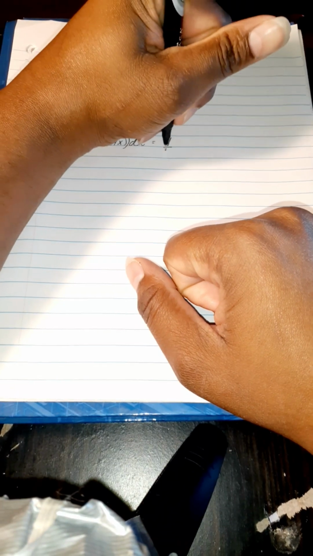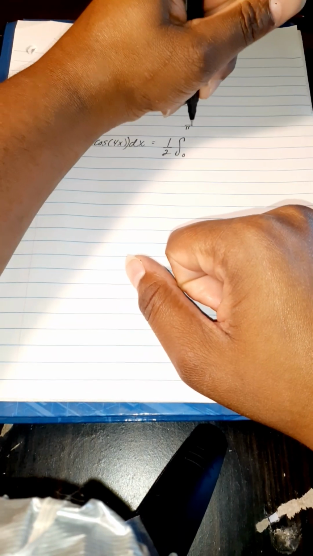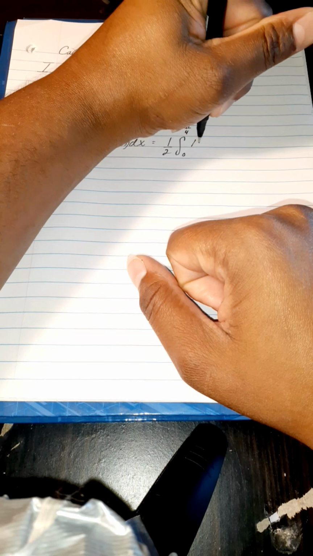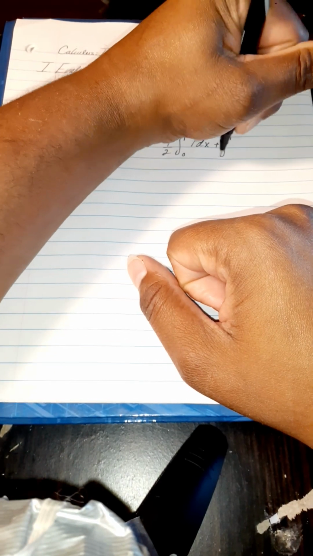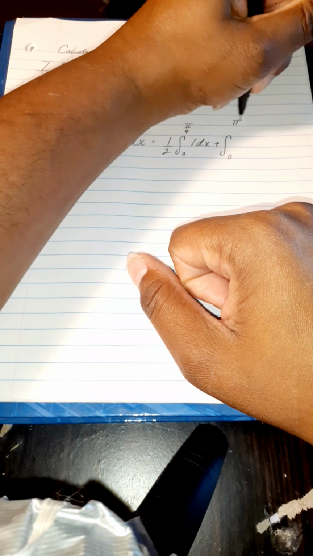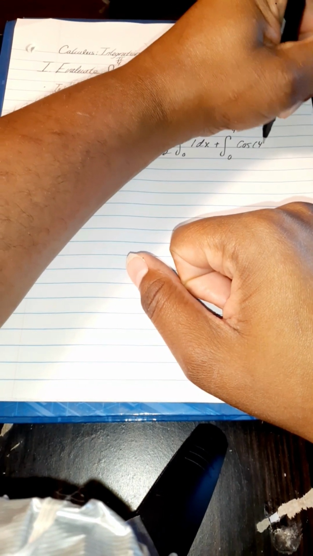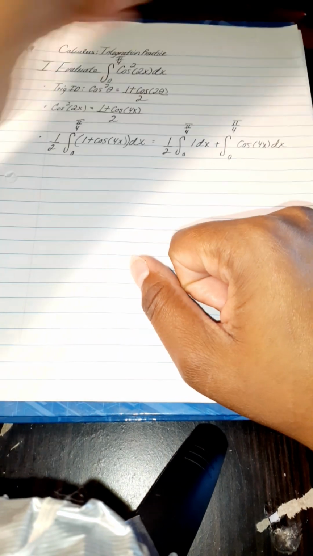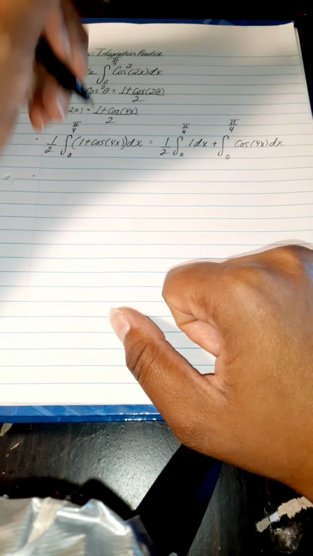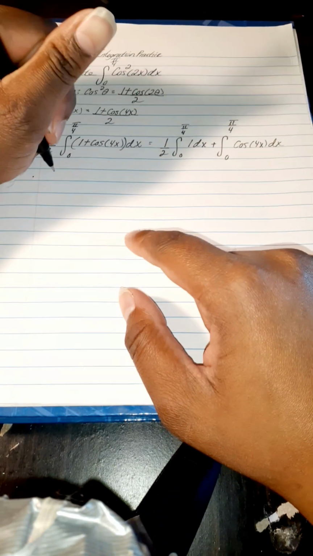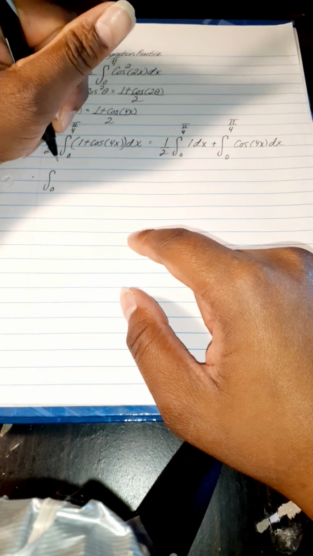And so we'll have 1/2. And then we'll have our integral from 0 to pi over 4 of 1 dx plus the integral from 0 to pi over 4 of cosine of 4x dx. So you break it up that way. So we're not worried about the 1/2 right now. Let's just deal with the integrals separately.